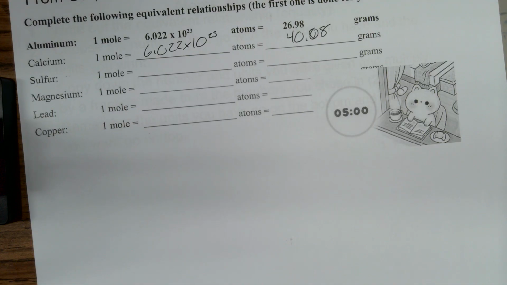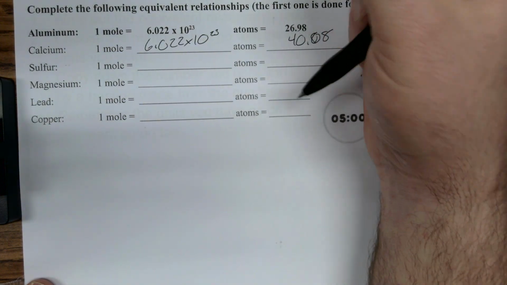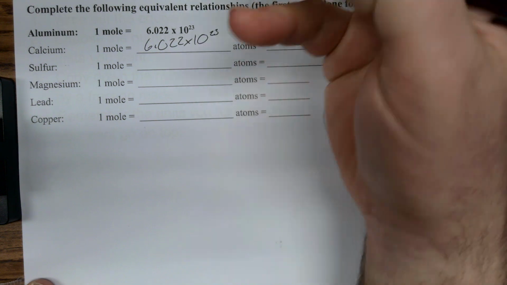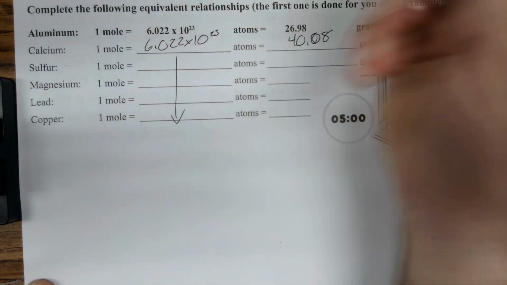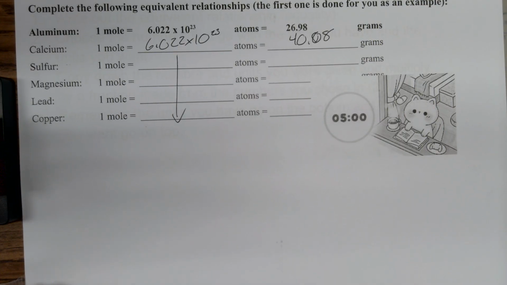By the looks of it, we all got this done. So I'm going to pause on the video, pause on the timer. Like I said, the number of atoms in something is always going to be this number. It's an aggregate number. This number also has a name, Avogadro's number.